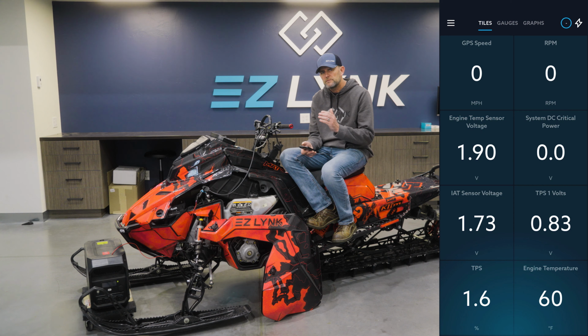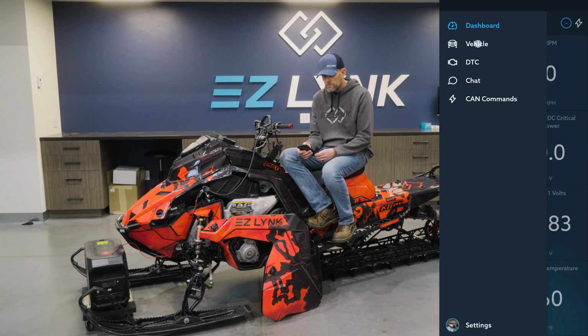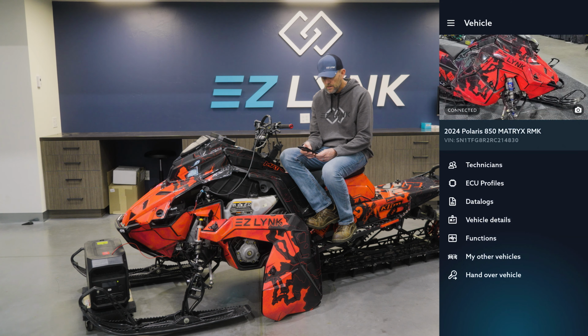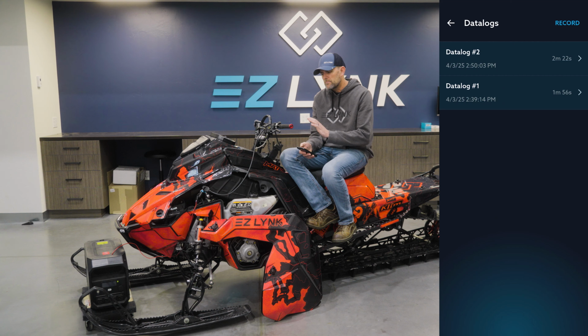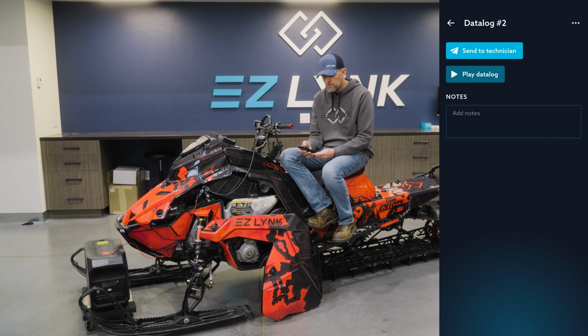Then to view your data logs, you'll come up to the top left of your screen, go into Vehicle, and under your vehicle you are going to have an option in the menu of data logs. Here will be listed all the data logs that you have done for that particular machine. You can open them up and play the data log and view it on your smart device, on your phone, tablet, whatever.